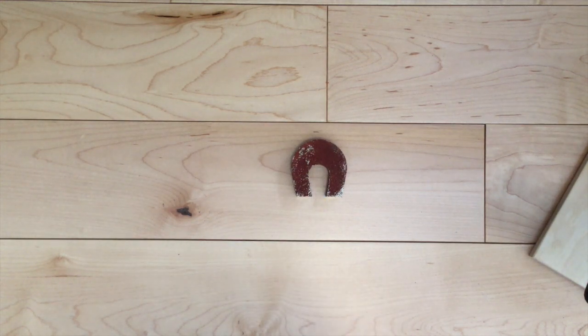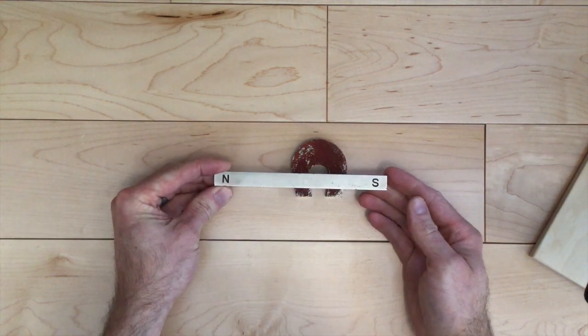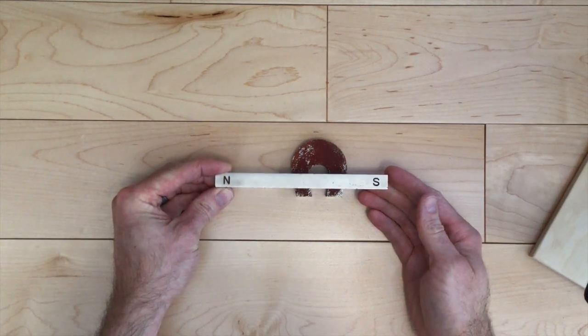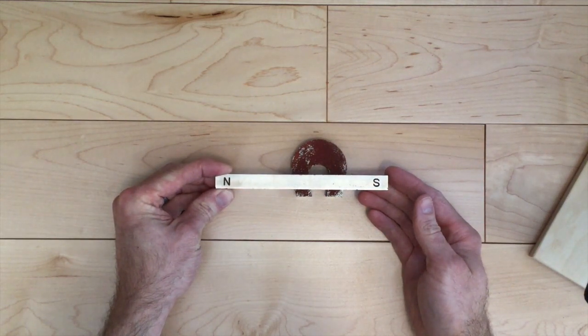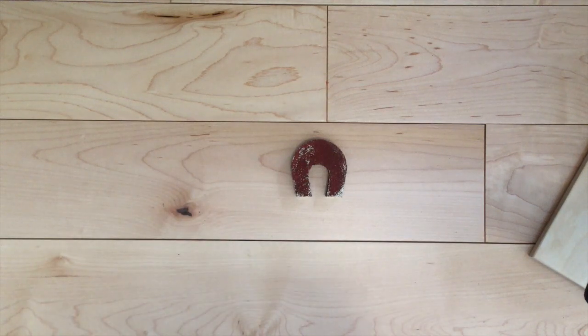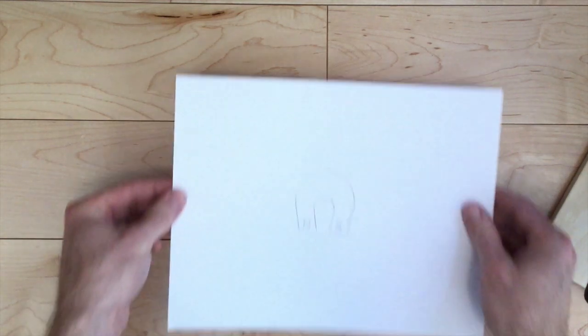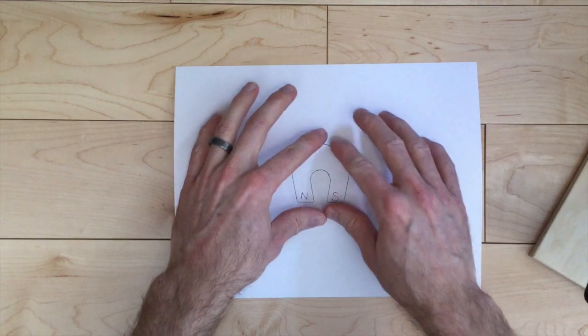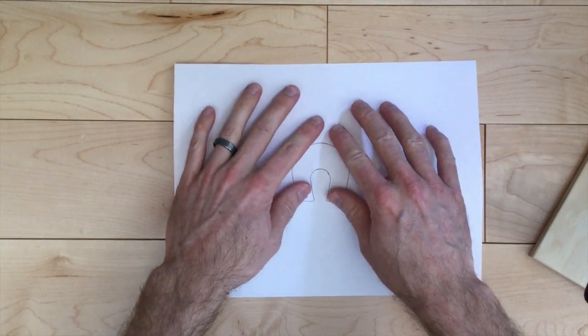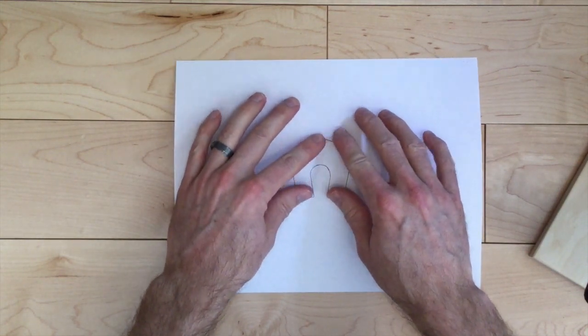So with a bar magnet, the North Pole and the South Pole are pretty far apart, and so they create a certain shape of field. With a horseshoe magnet, the North and South Poles are actually really close together, and so they make a totally different looking field. So we're going to see what this looks like with the filings and with the compass again. Here we go.